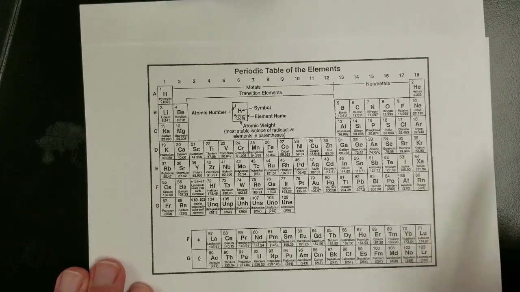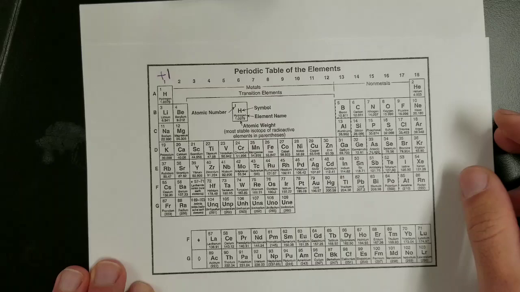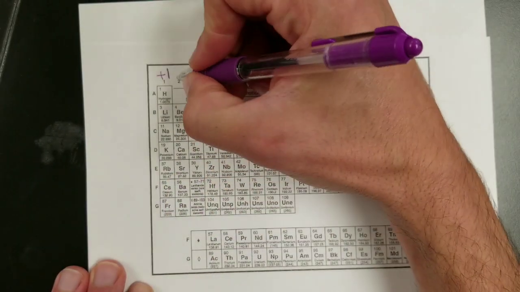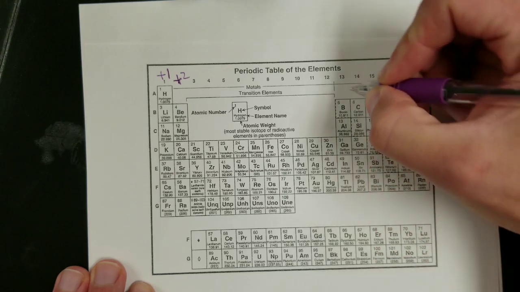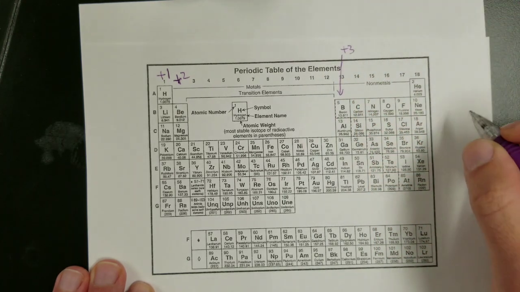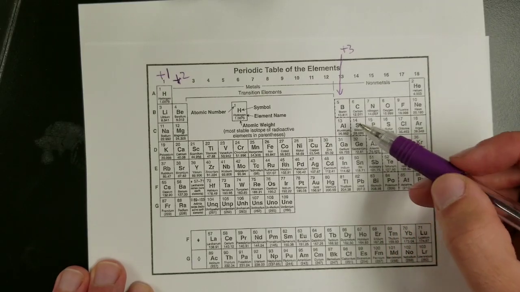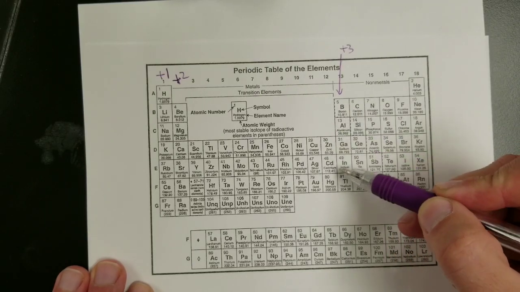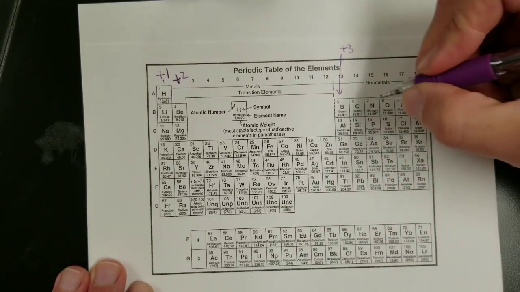So the pattern is this. Everything in this column becomes a +1 charged ion. Anything in this column, when it ionizes, becomes a +2 charge. Anything in this column will ionize to be a +3. Well, I shouldn't say everything, but if you were not told for this column what it is, you can assume it's a +3. This is variable, so I'm not going to put a label there.